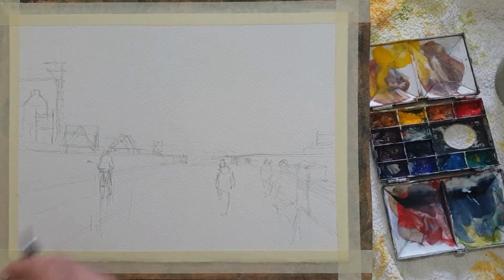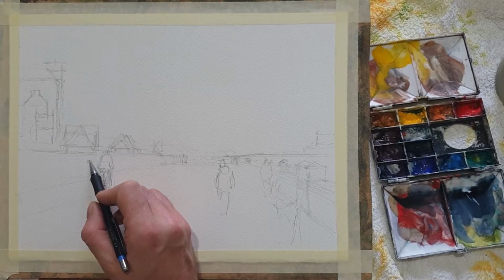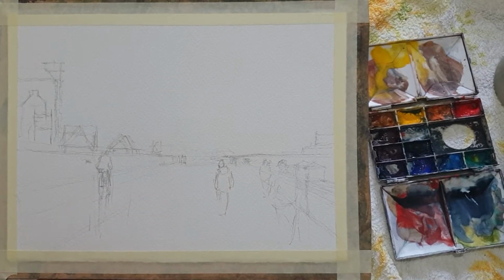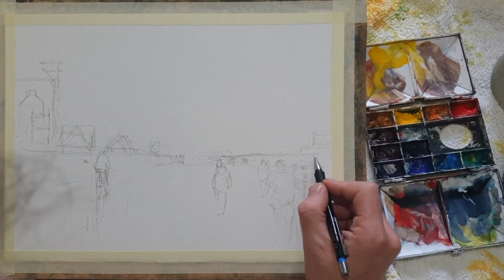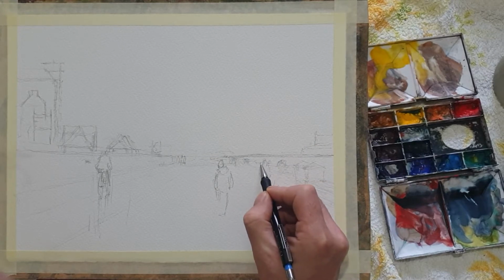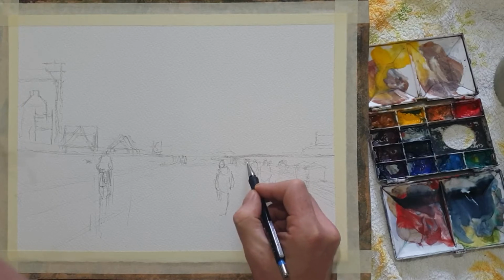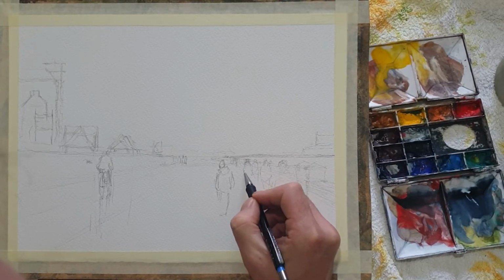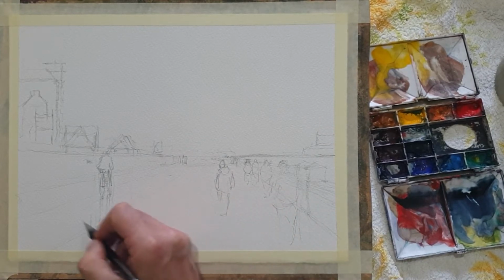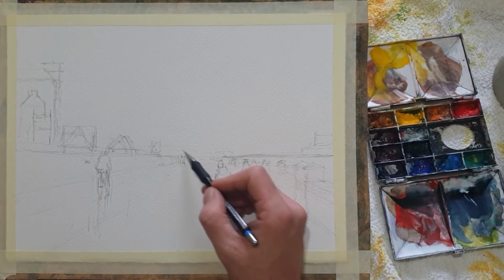Now you can spend ages here deciding, you know, where to put people. You know, there's a lot of time and thought goes into all of that. So, and then we've got, you know, that same principle again.